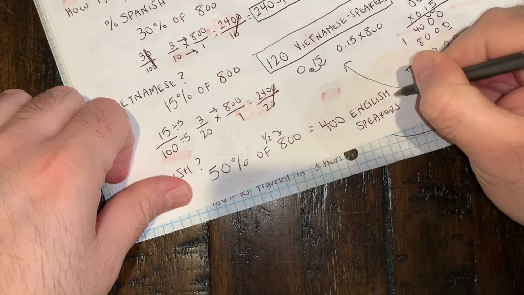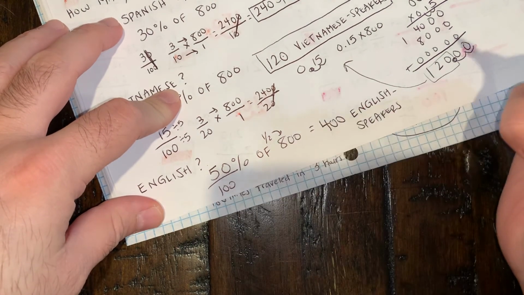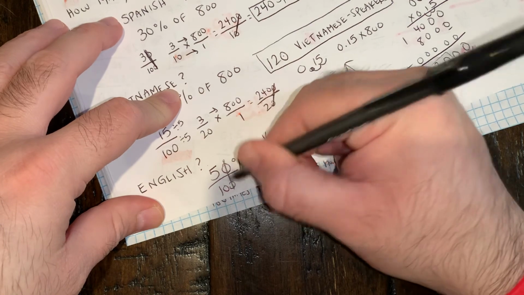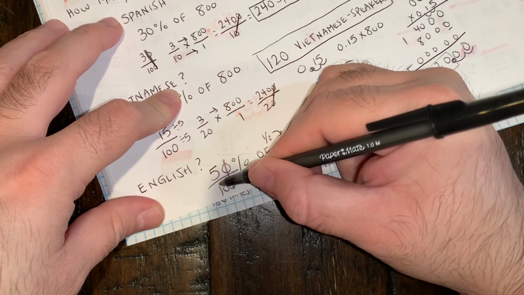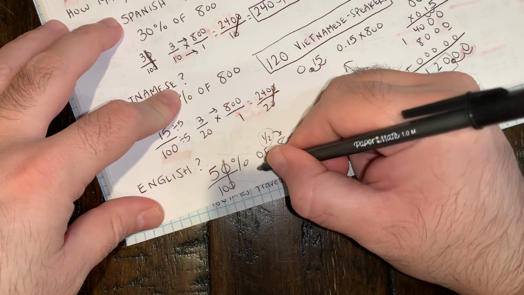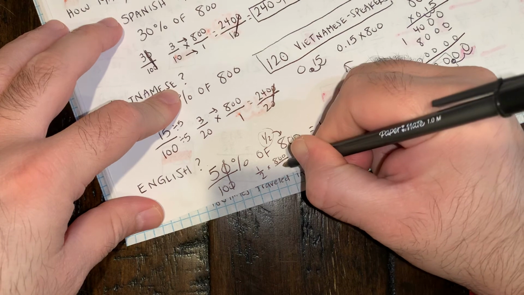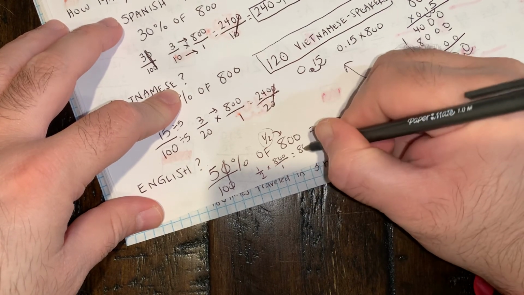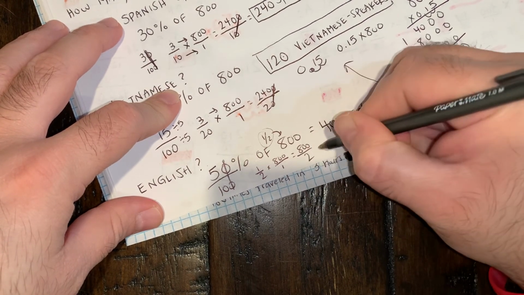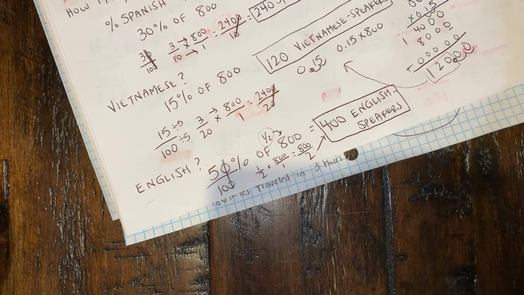And if you don't believe me, I'm going to do it really quickly. 50% over 100. You can see 5 tens is going to just simplify to become 1/2. So when you do 1/2 times 800, that's going to give you 800 divided by 2, which is 400. There you go. That's the lesson.